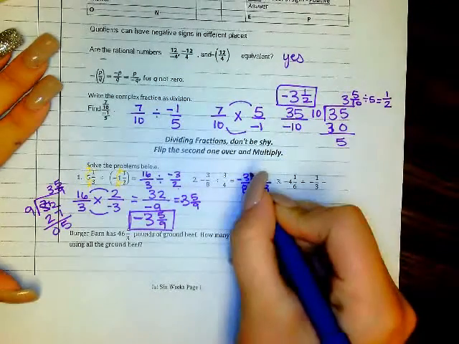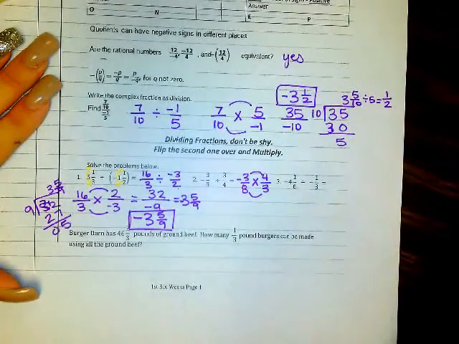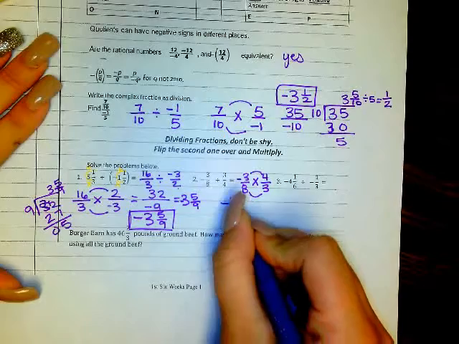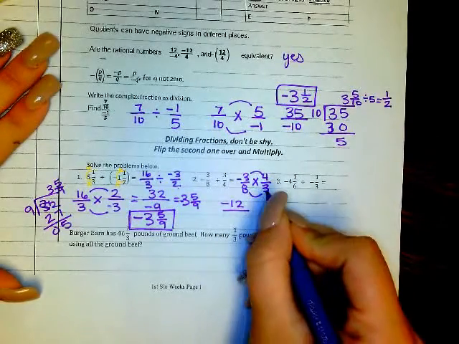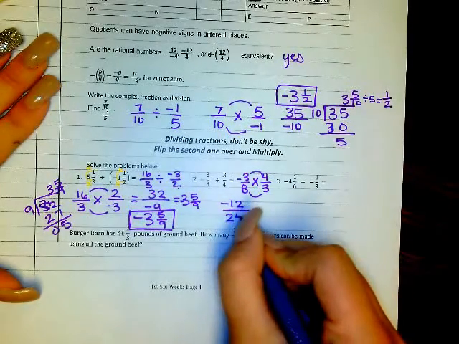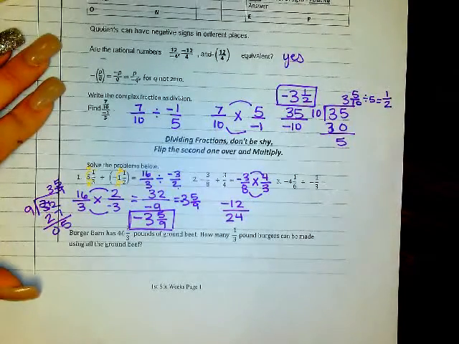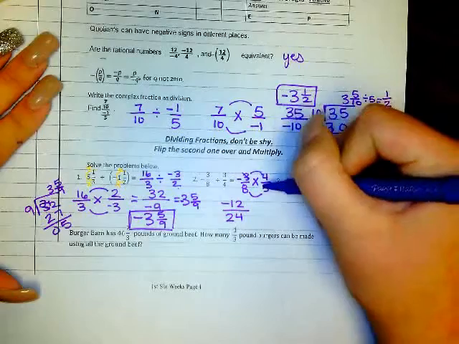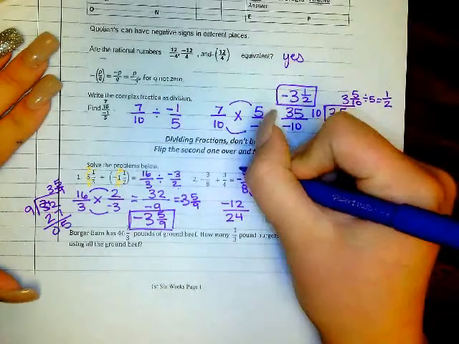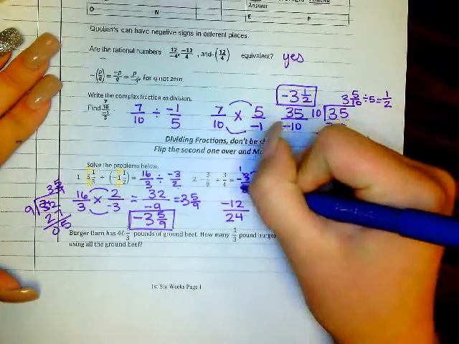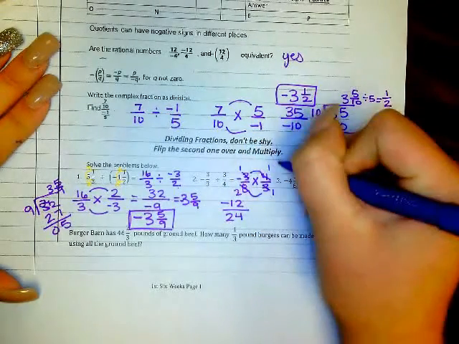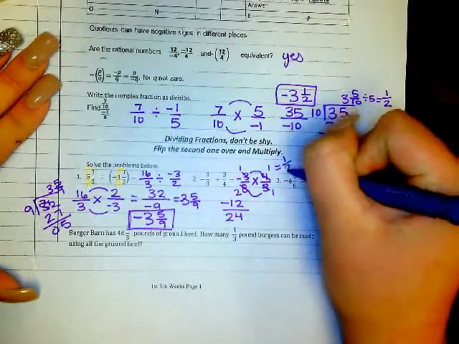Alright, so top times top, bottom times bottom. Negative 3 times 4 is negative 12. And then 8 times 3 is 24. Okay, I don't know if some of y'all noticed, but I could have reduced these 3's because they can divide by 3. I get 1, 1. Could have also reduced this one and gotten 1 and 2, and then multiplied and got negative 1/2.